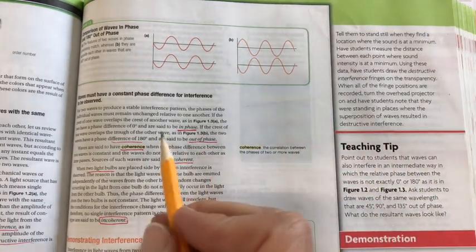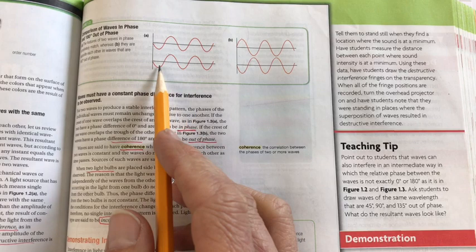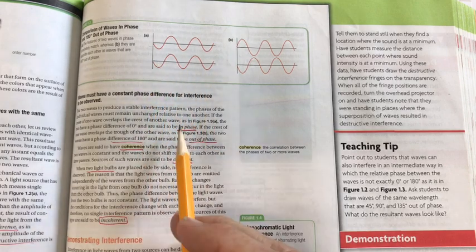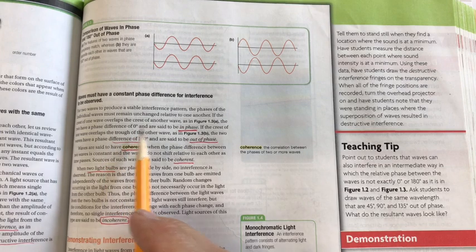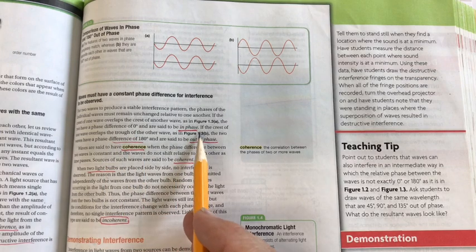Well, when they are a phase difference of 0, then we say that that is in phase.